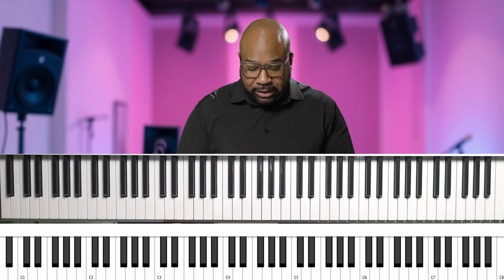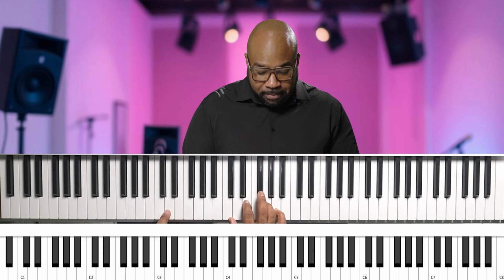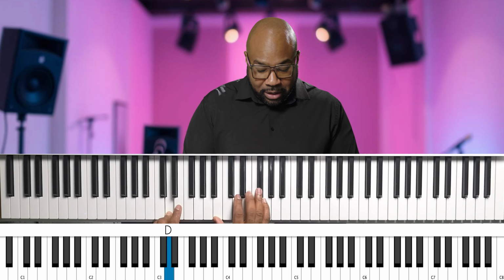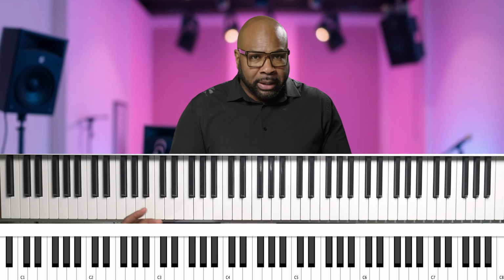But if we played it diatonically and we didn't follow this pattern, it would sound like this: D minor, and then E minor, and then F major, and then G major, which would sound different than what I just played. It definitely doesn't have a gospel sound. It has more of a Christian contemporary sound. It can be used in gospel, but again, these things that I'm showing you are elemental to gospel music.